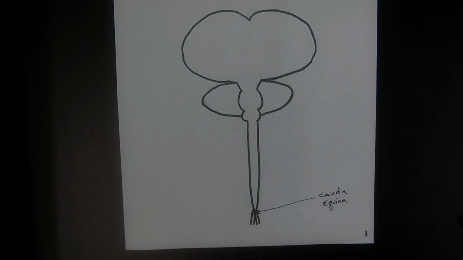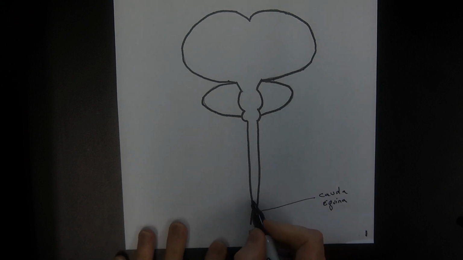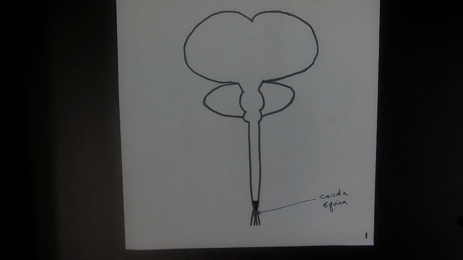Now the bottom of the spinal cord has a special name. It kind of tapers off down here, to this very bottom part. Does anybody know what the name of that is?